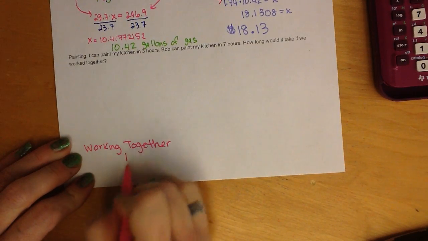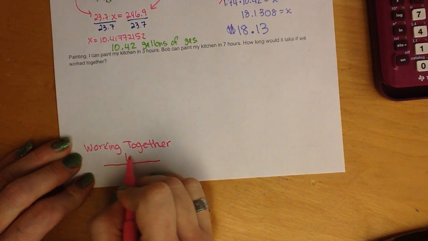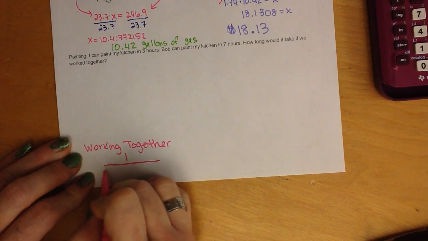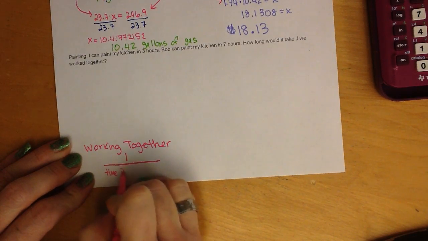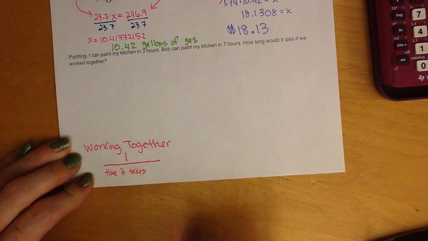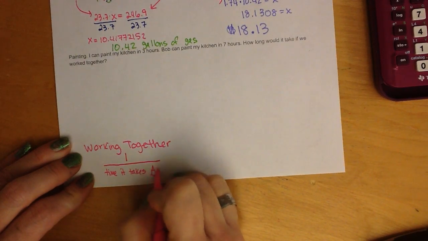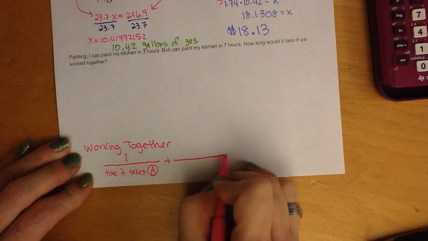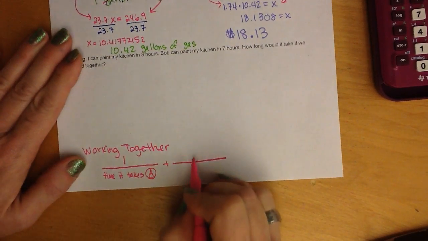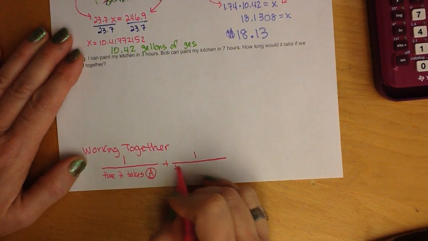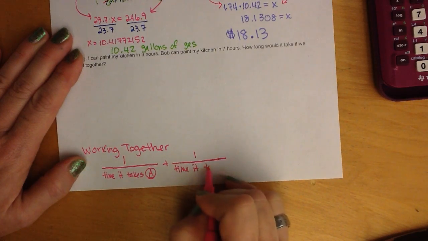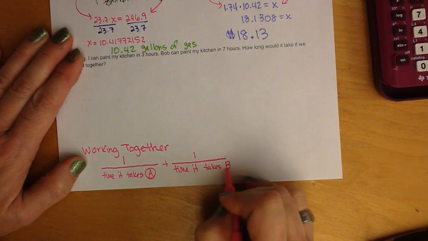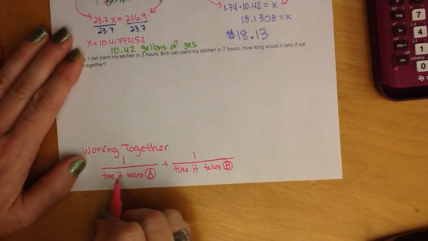It's going to be 1, which is how many jobs you're completing, divided by the time it takes person number A or machine number A or whatever two things you have working together are going to be called A and B, plus 1 divided by the time it takes person B working by themselves.